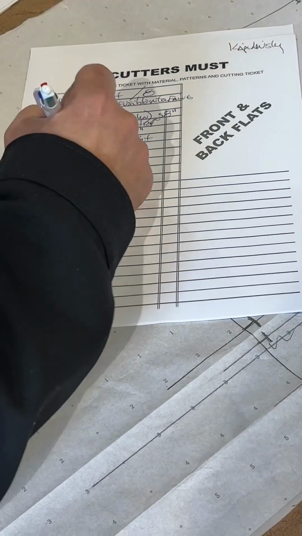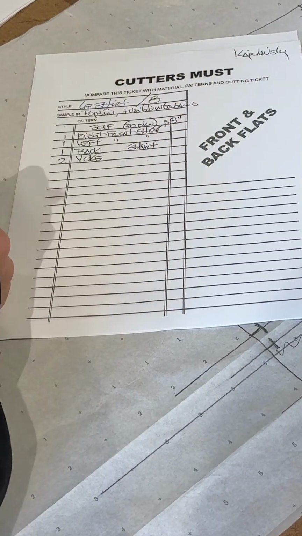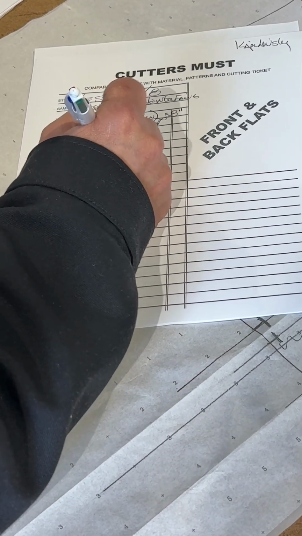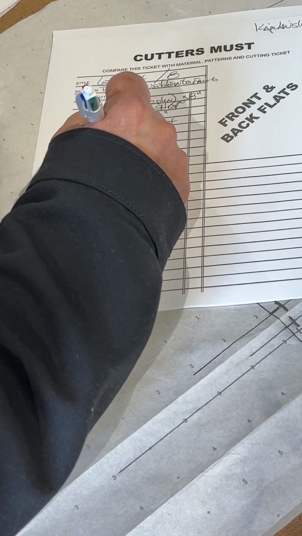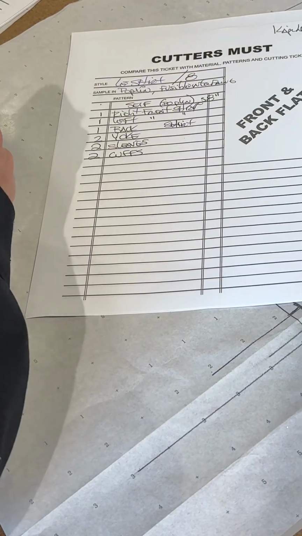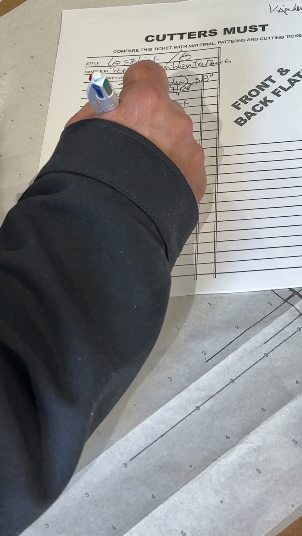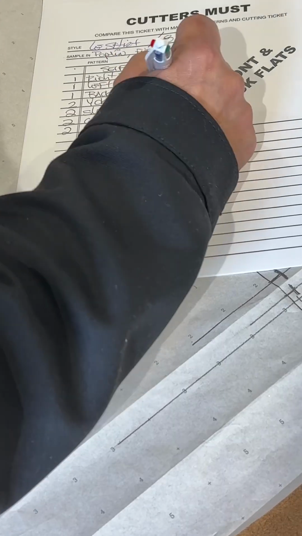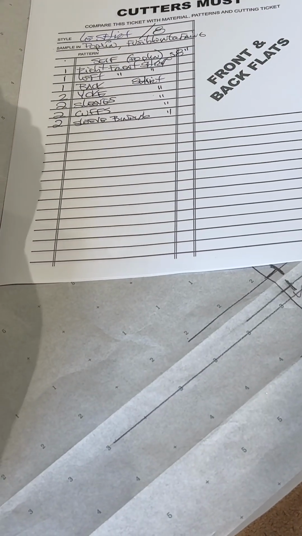We're going to cut 2 yokes. We're going to cut 2 sleeves. We're going to cut 2 cuffs. We're going to cut 2 sleeve binding. By the way, all of these are called shirts, so we'll follow the same name.